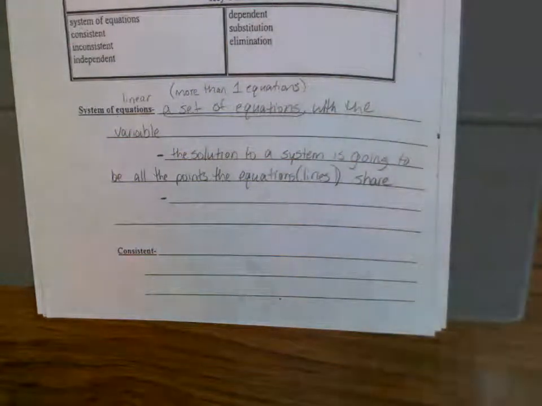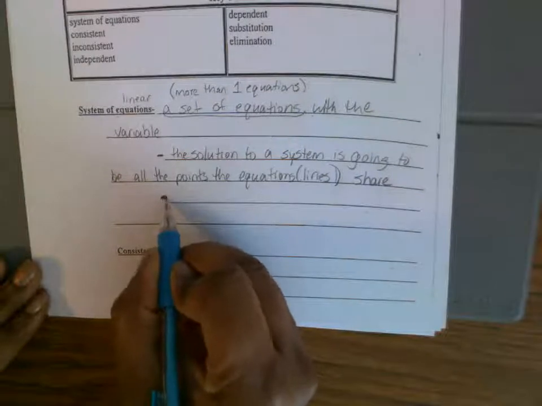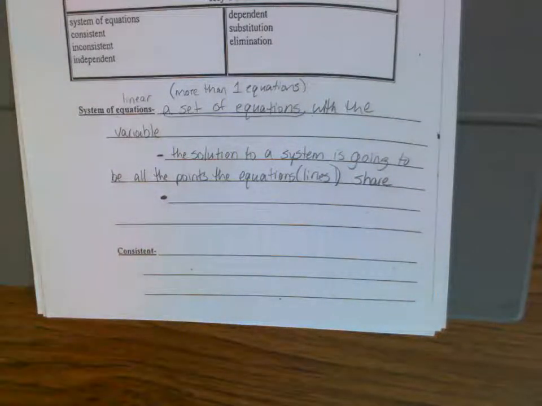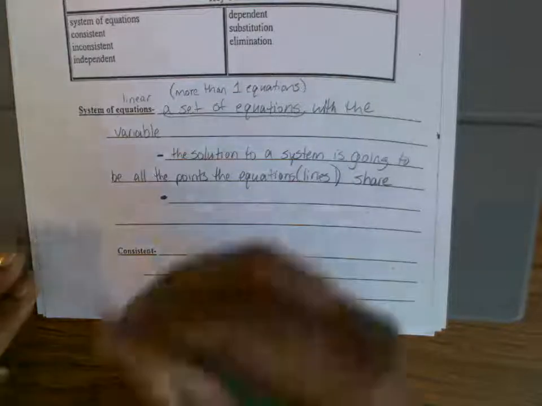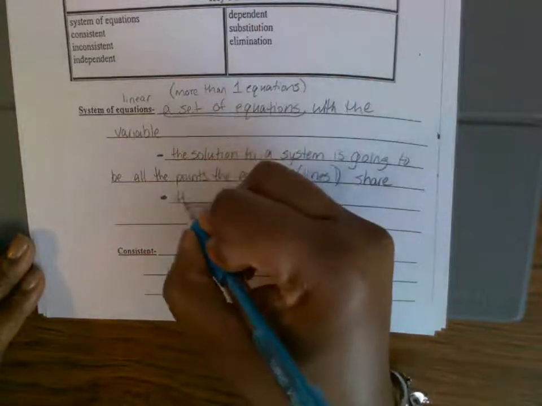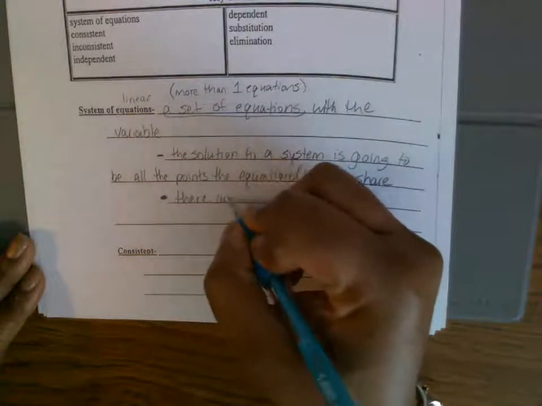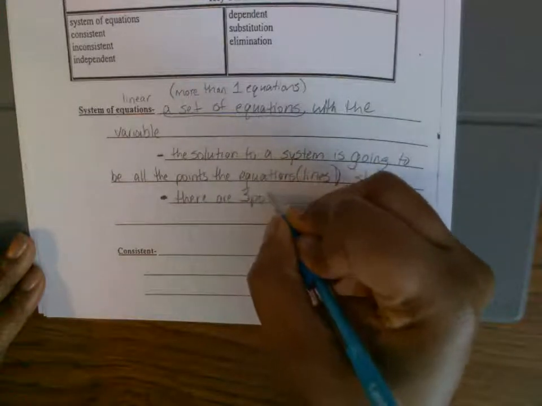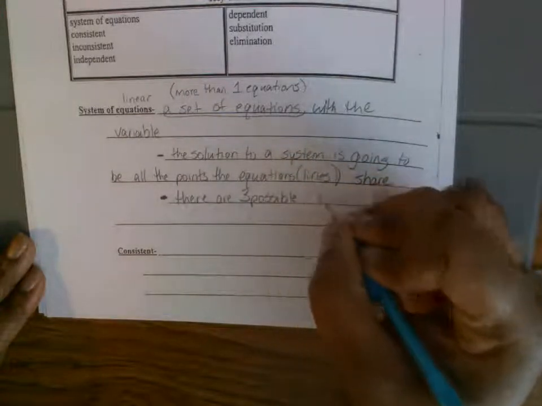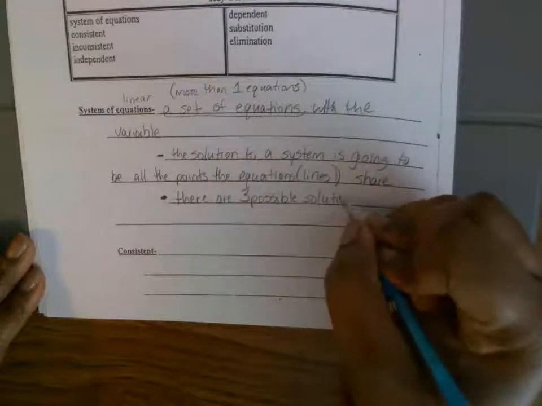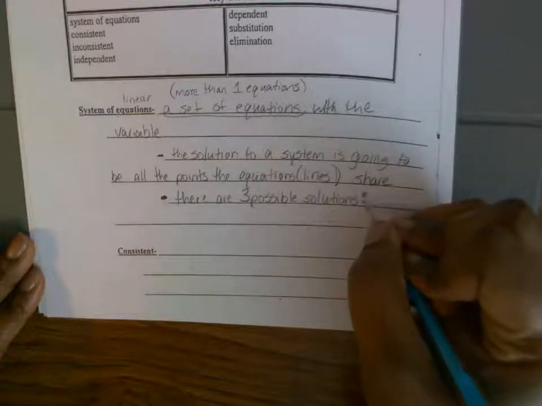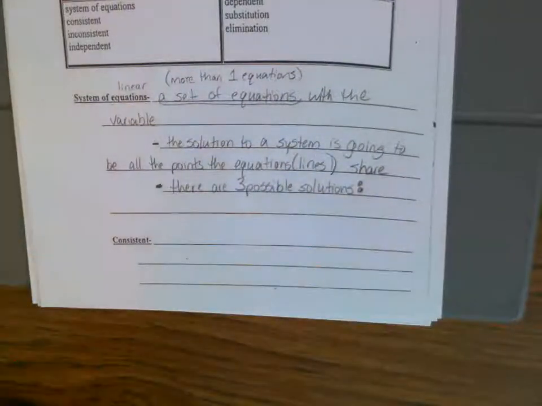Now I'm going to pause to give you a chance to write. Okay. The next characteristic that we need to know about systems of linear equations is that there are three possible solutions. There are three possible solutions, and they are as follows.